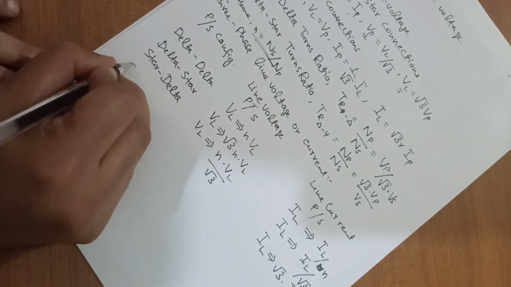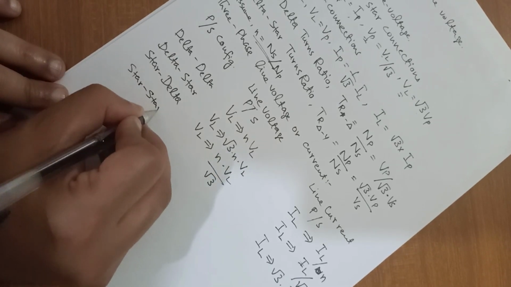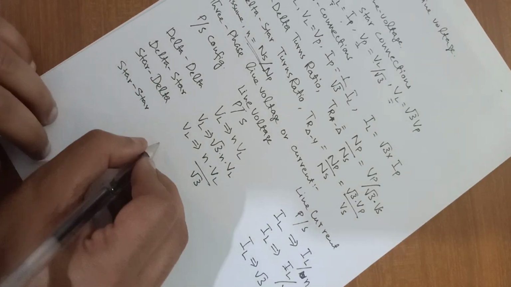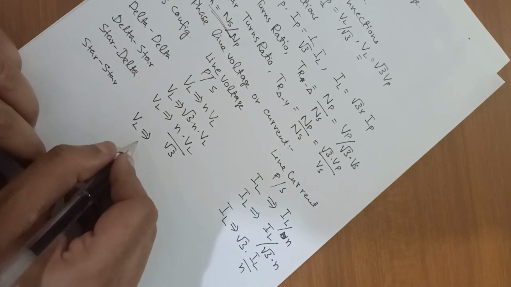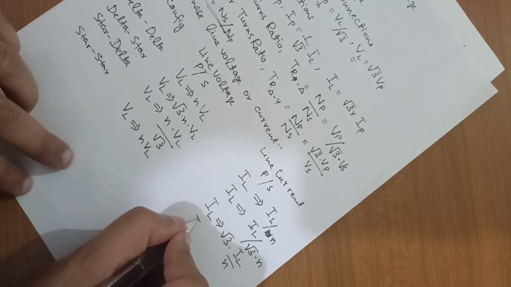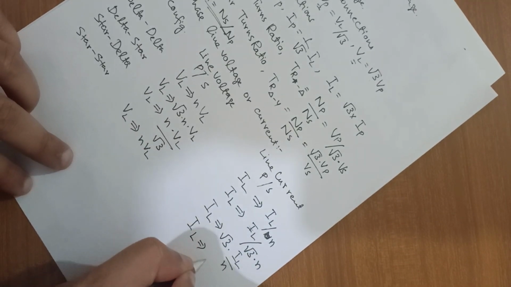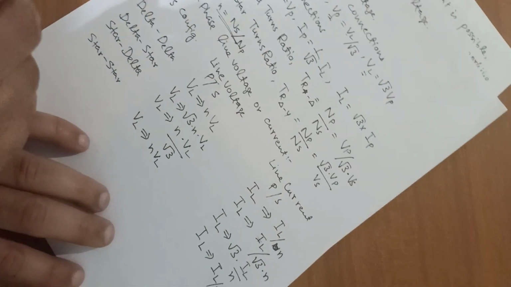And the last one is when we have the star to star connection or Y to Y connection. In this case VL will be N VL and IL will be IL by N, just the same as in the case of delta.